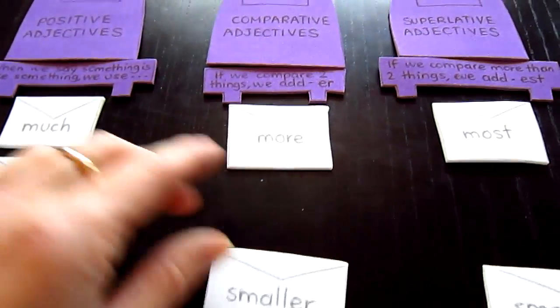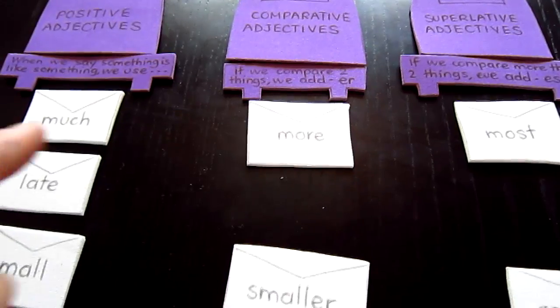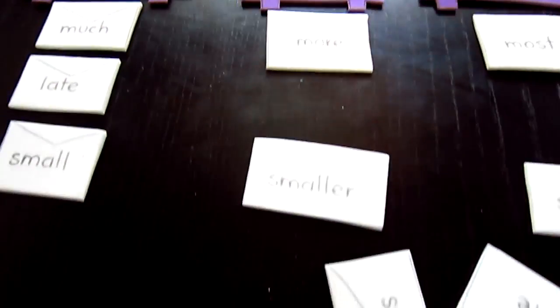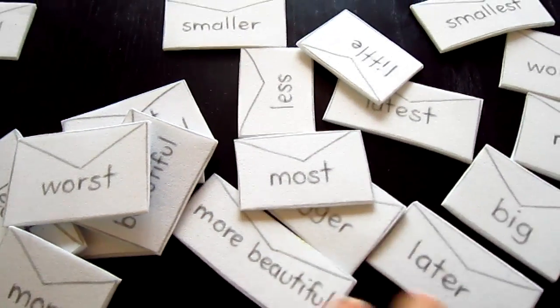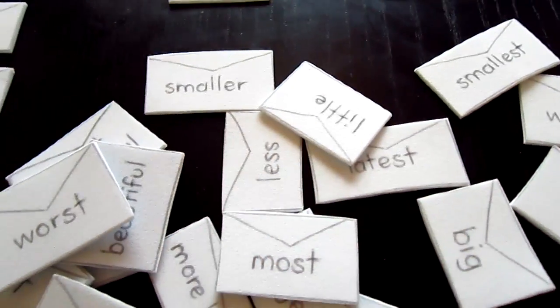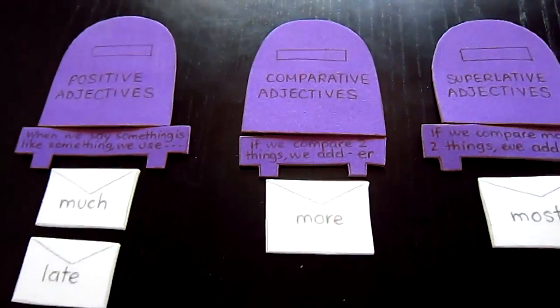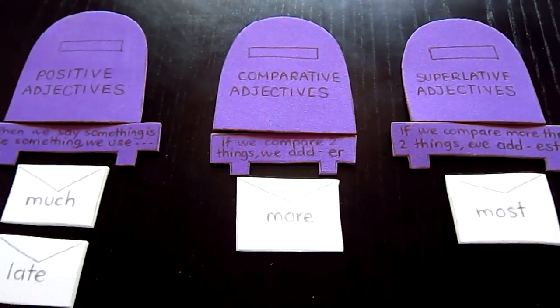So again, they reread the rules just to help them know which one is what. Well, I hope you enjoyed this little idea for learning these big complicated words with your child.